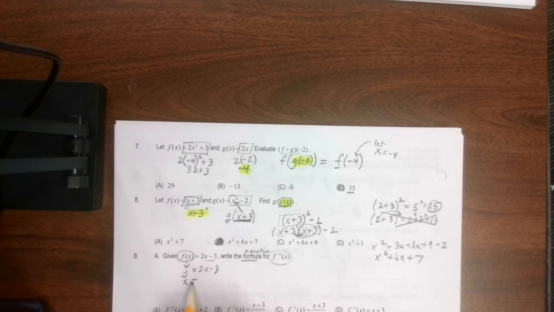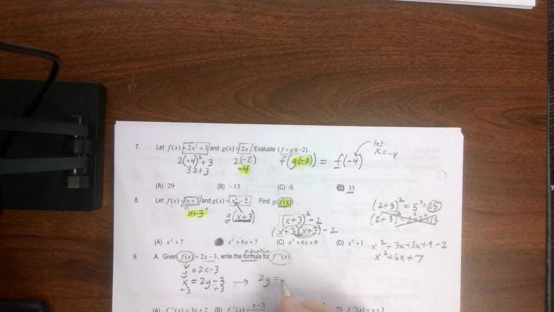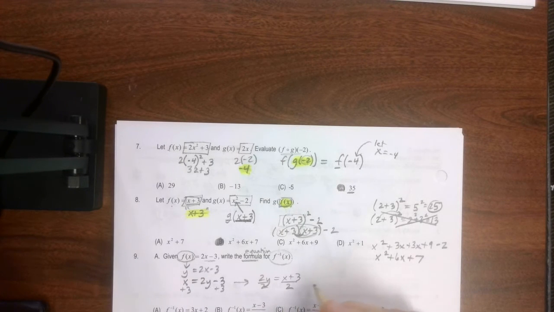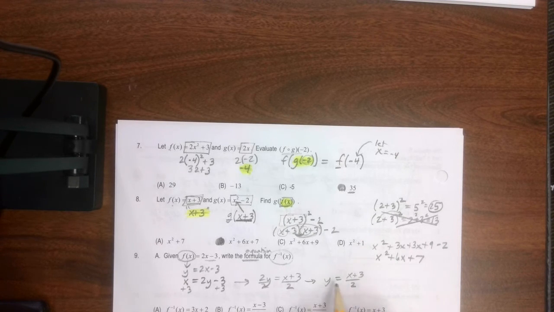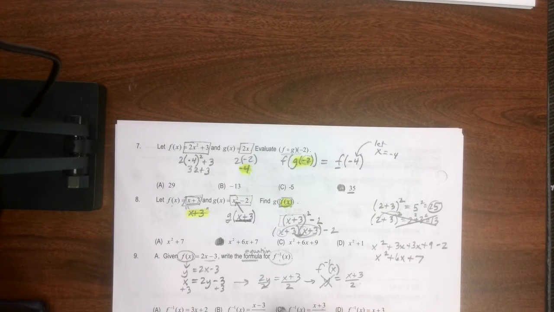Now we're going to switch the letters, and now we're going to solve for y. So we're going to add 3, and I'm going to turn this thing around. So I get 2y = x + 3. And then I'm going to divide everything by 2. I could multiply everything by a half, but I can see my answers are dividing everything by 2. So that would give me y = (x + 3)/2. And then the last thing I do is I take the y out and I replace it with this, because it is the inverse function, because I did replace my x's with my y's. So that looks to be letter C.